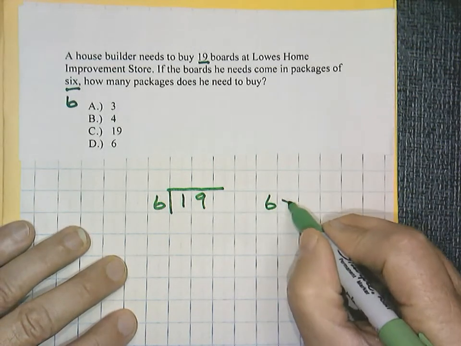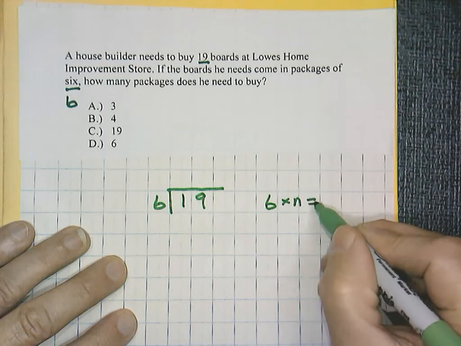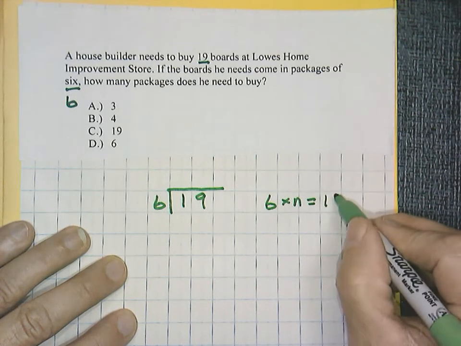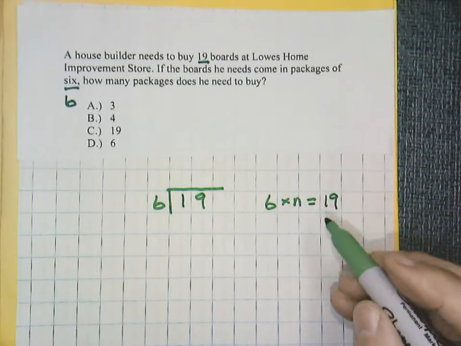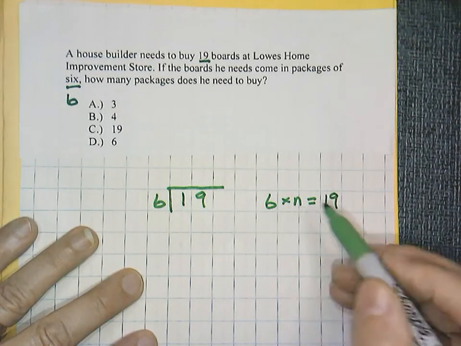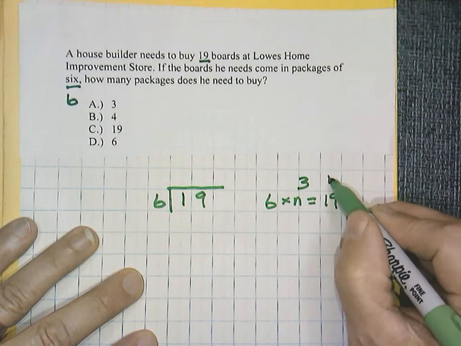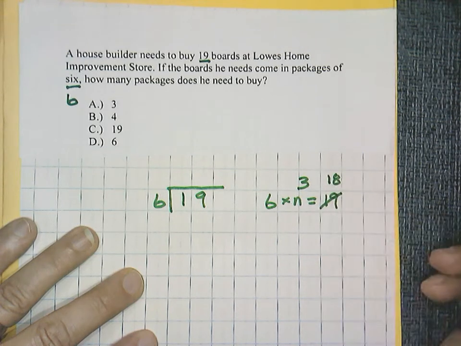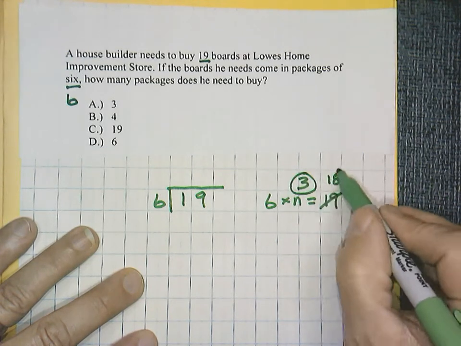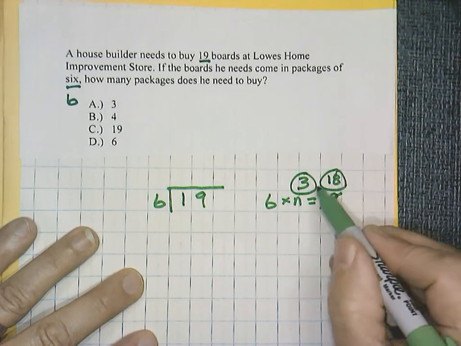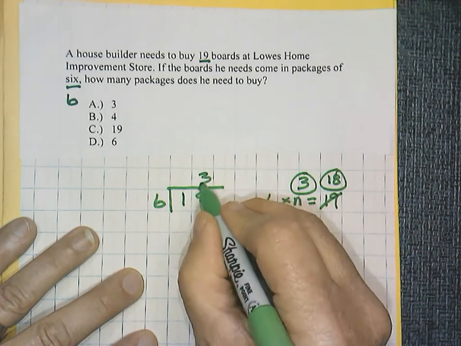If I use my strategy of multiplication to solve division, I know that 6 times 3 is the closest I can get. It will equal 18. So it doesn't equal 19, it equals 18. I'm going to circle and use both numbers.